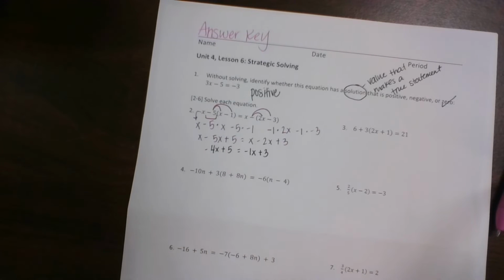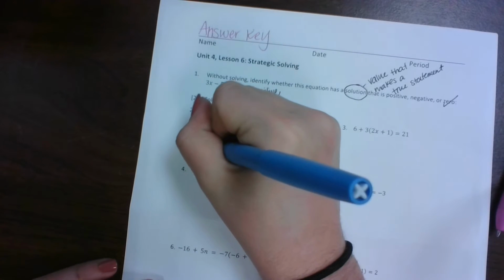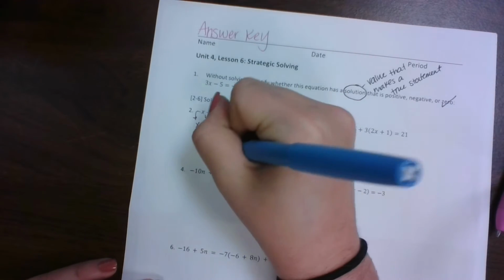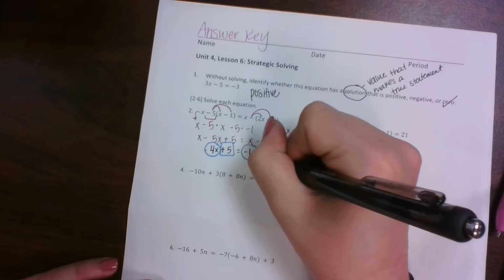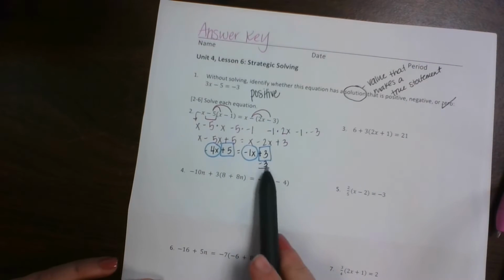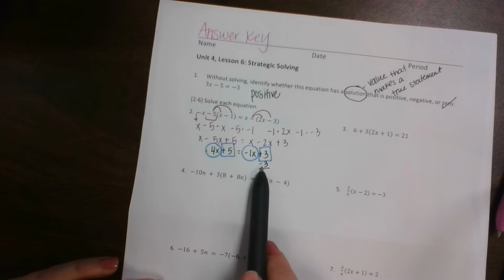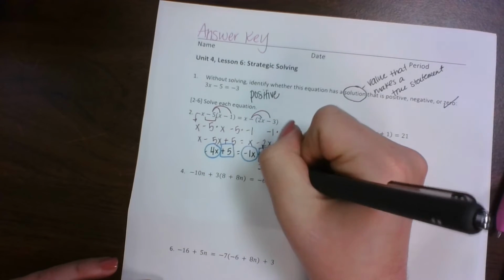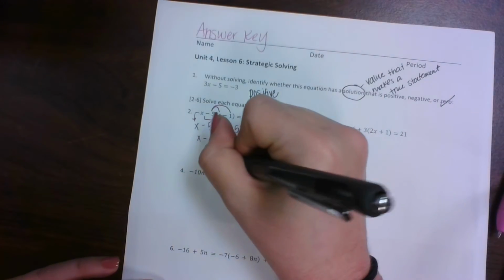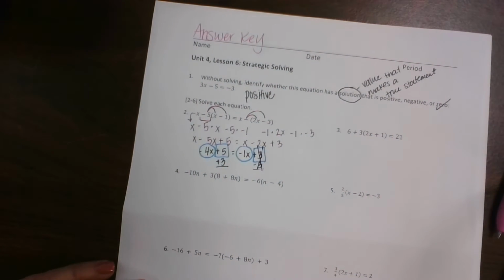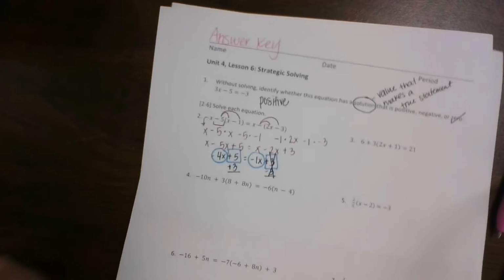So I distributed, I combined, and now I can actually solve. I'm going to do my circles and squares. And I'm going to deal with my numbers first. So I'm going to move this 3. To move something to join the other numbers, I have to do the opposite of what I see. Okay, so I see a plus 3. I'm moving that plus 3, so I need to do minus 3. The point of that is to get the number 3 to join the other number 5. All right, I'm going to keep on going on this separate piece of paper.